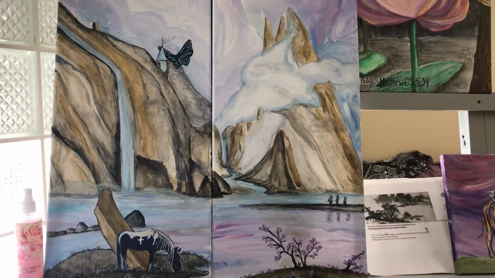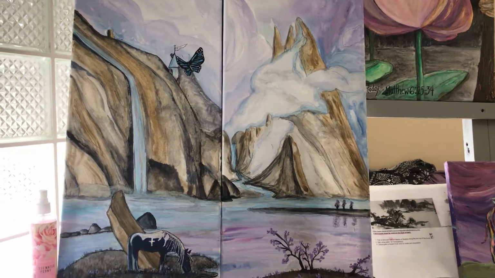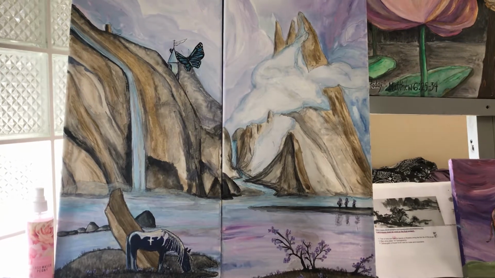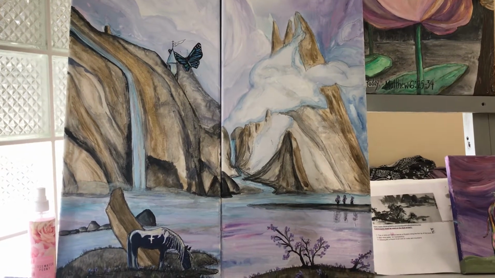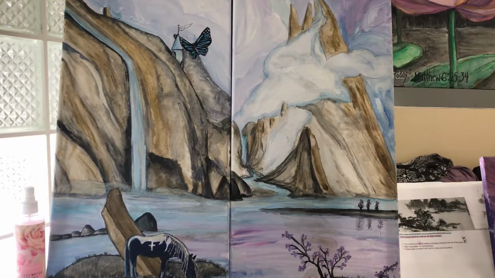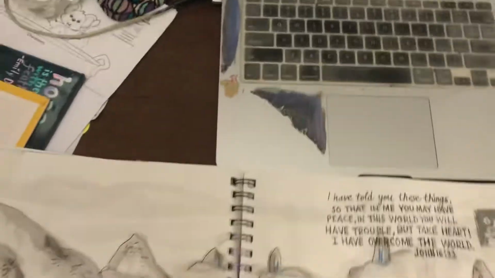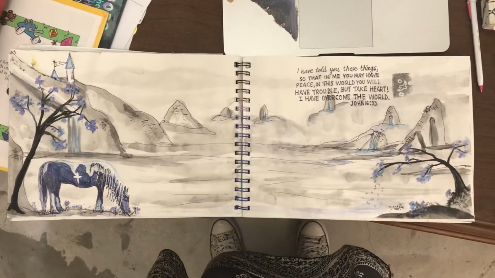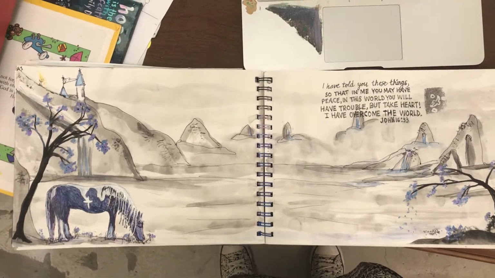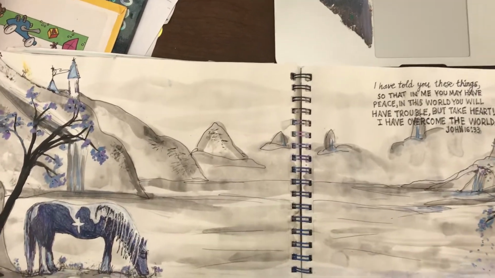Hey friends, it is time for the evaluation of the unit on Chinese landscapes. There's a diptych, a two-panel painting I am actually still working on, adding a little more mist and texture onto the rocks. And here is the one in my art pad where I just did it on paper with watercolor to show you examples of how you can add your personal vision.